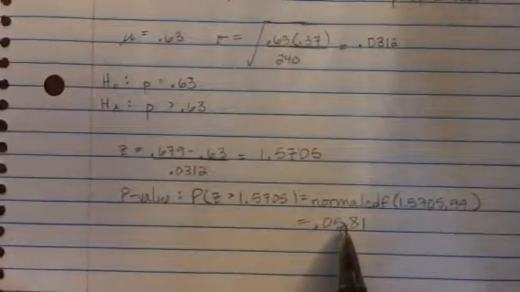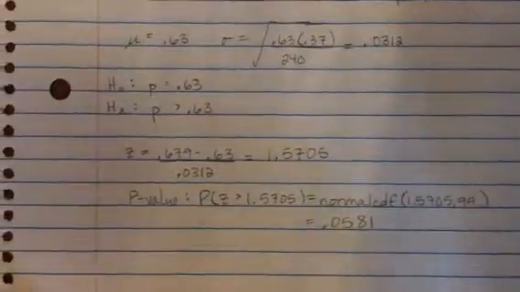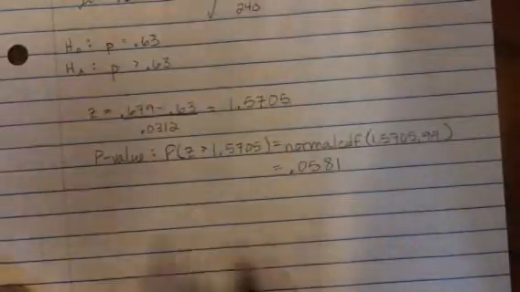And if our p-value is less than 0.05, we're going to reject the null hypothesis. If it's greater than 0.05, we're going to fail to reject the null hypothesis. So this is greater than 0.05. Not by much, but by enough. So we get to the conclusion.